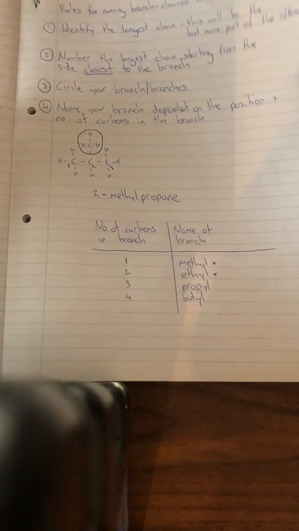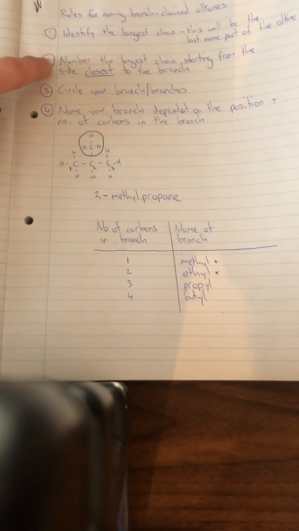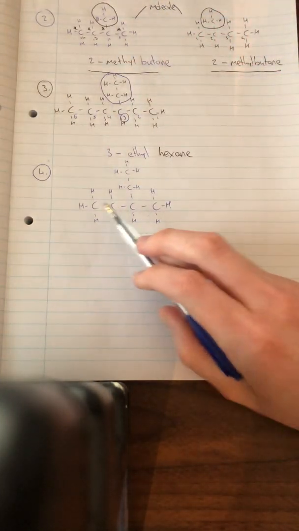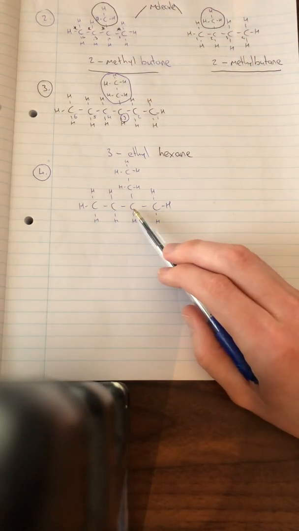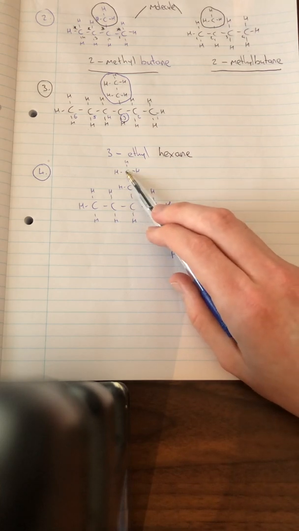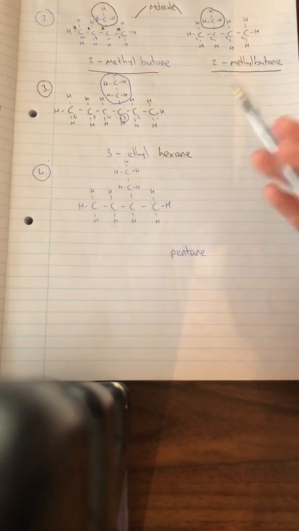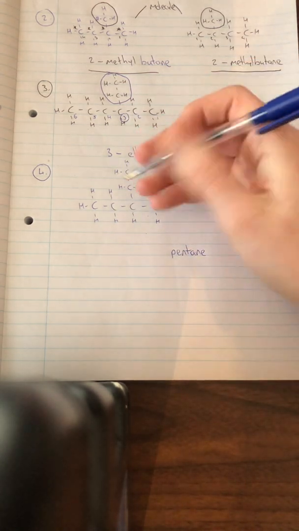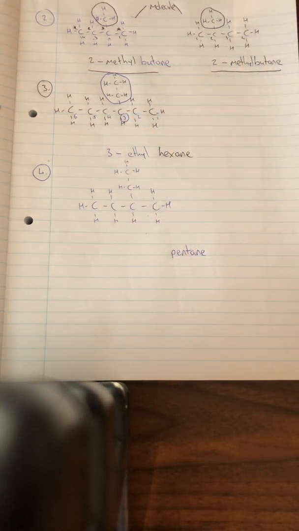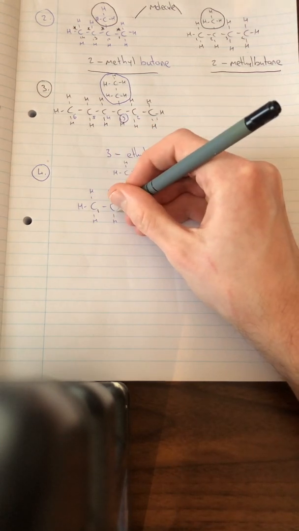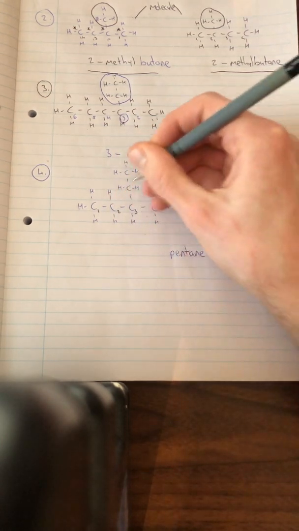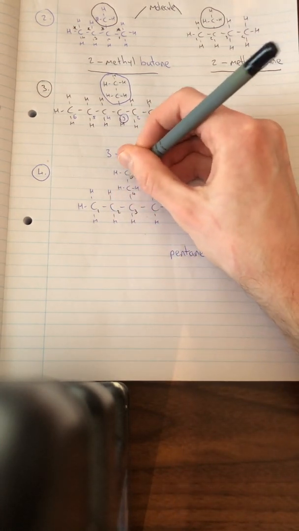Right, so the next step is number the longest chain starting from the side closest to the branch. Okay, so if we start here, 1, 2, 3, 4, 5. It doesn't actually matter because the branch is bang in the middle.